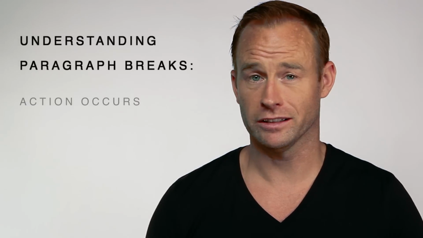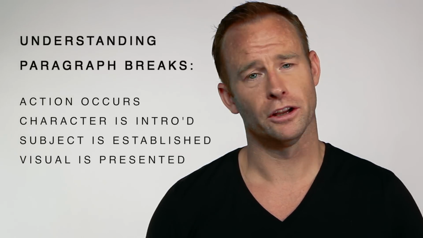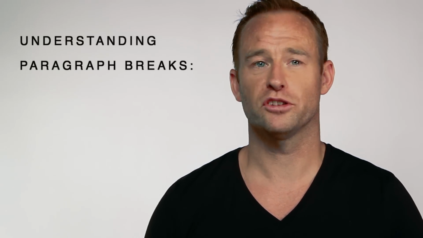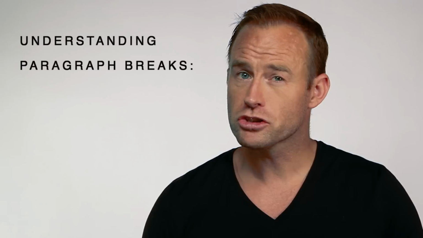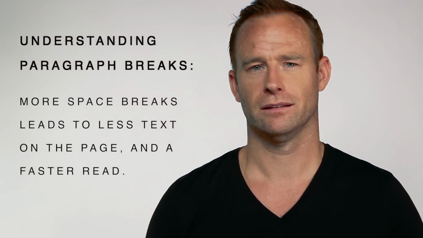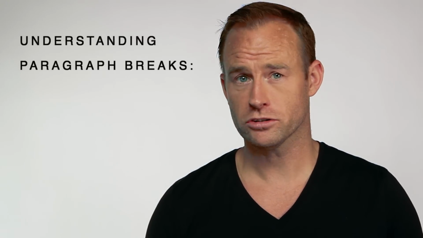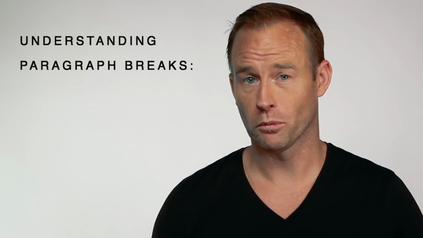These could be an entirely new action, a new character, a new subject, a new visual, a new element, or any combination of these. You can also use spacing on the page for emphasis, pacing, and rhythm, making sure to limit your action description paragraphs to 3 or 4 lines. Long description paragraphs are too thick, overwhelming, hard to read, and tend to lack the correct dramatic emphasis. The more white space on the page, the better.